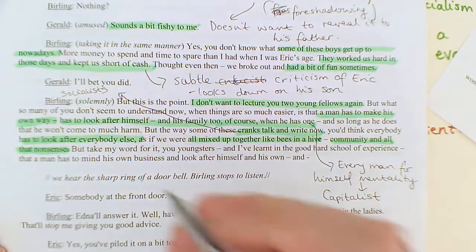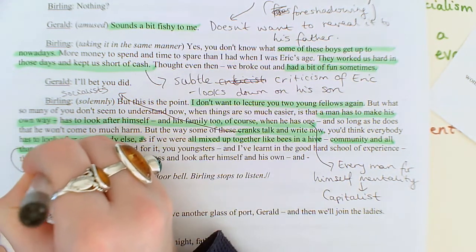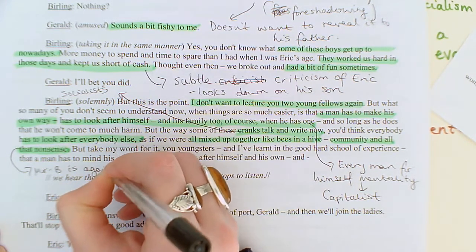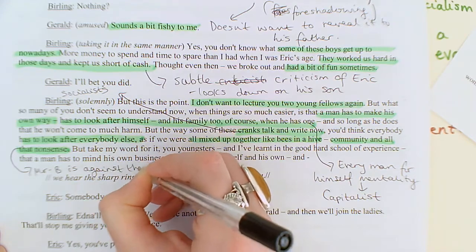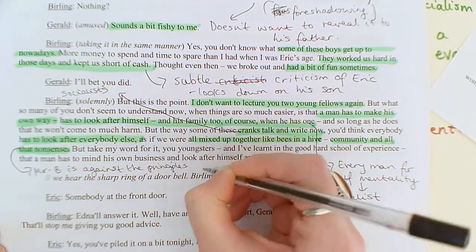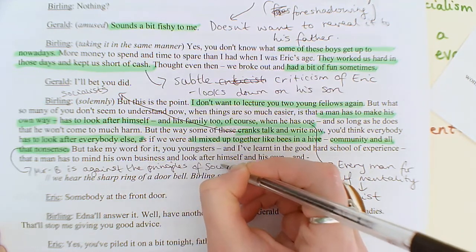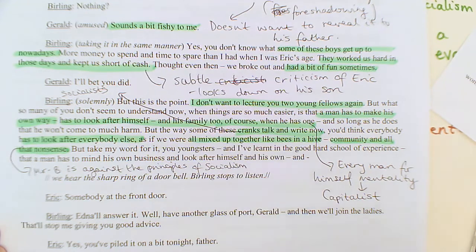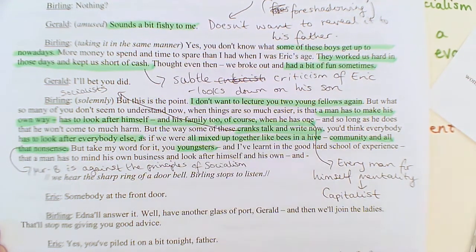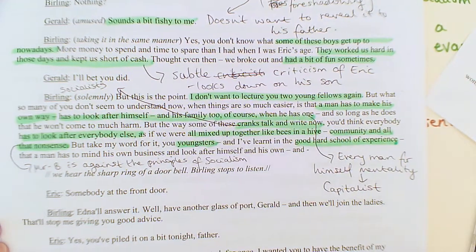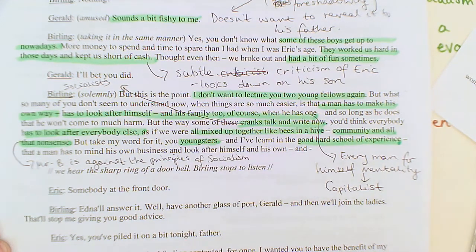So it shows that Mr. Birling is against the principles of socialism. And this is really important, because we see what's going to happen in a second. But take my word for it, you youngsters, nice and patronising, and I've learned in the good hard school of experience. So again, I'm a businessman, I'm a capitalist, I know everything about everything.